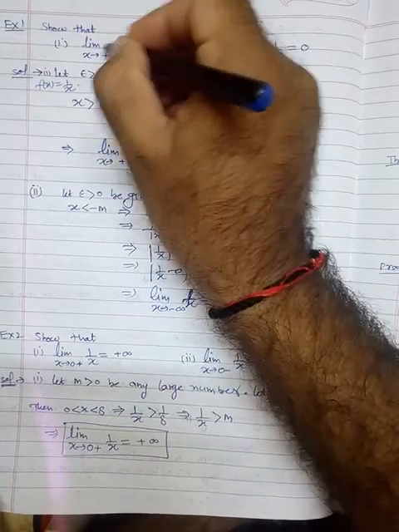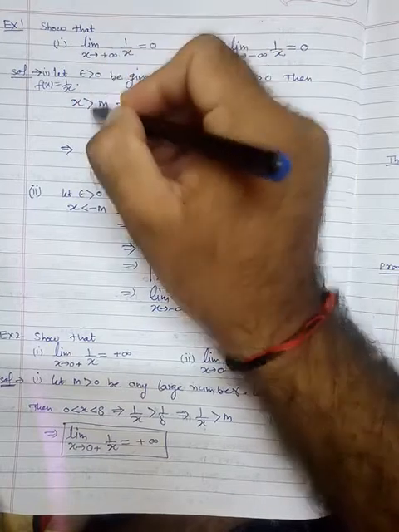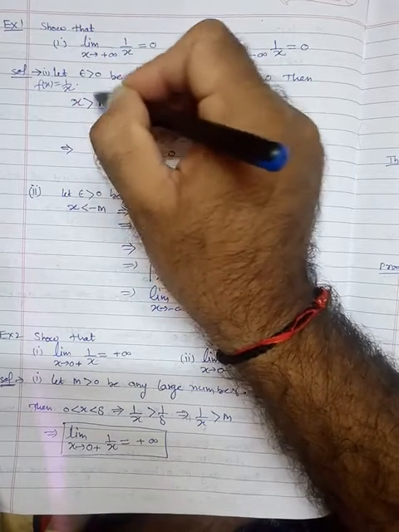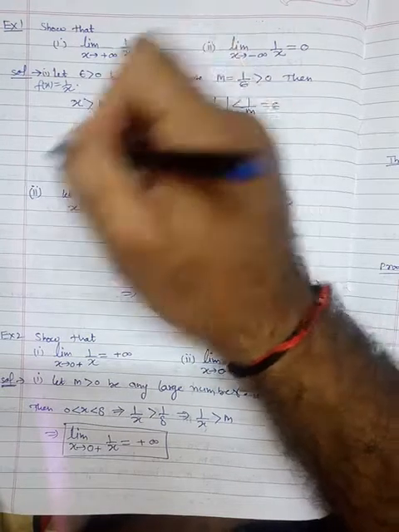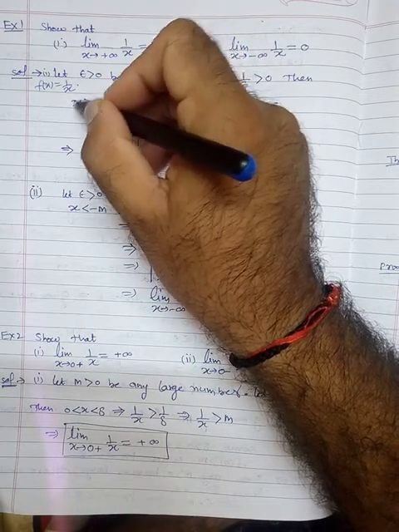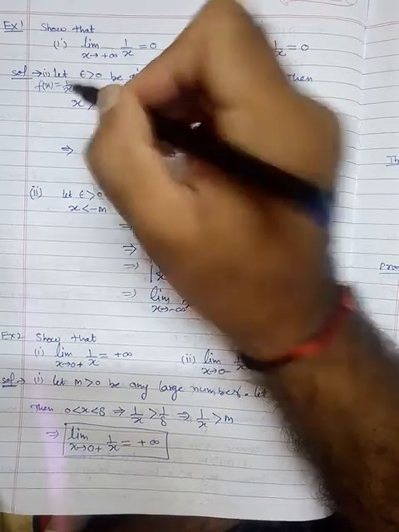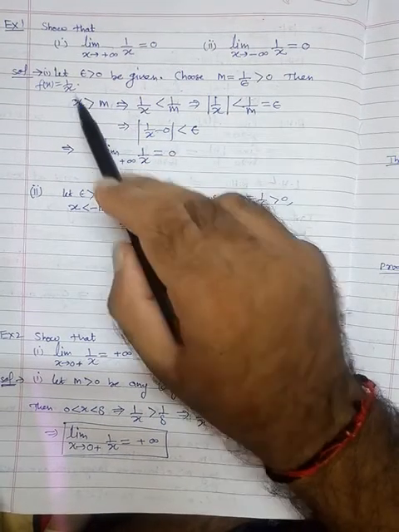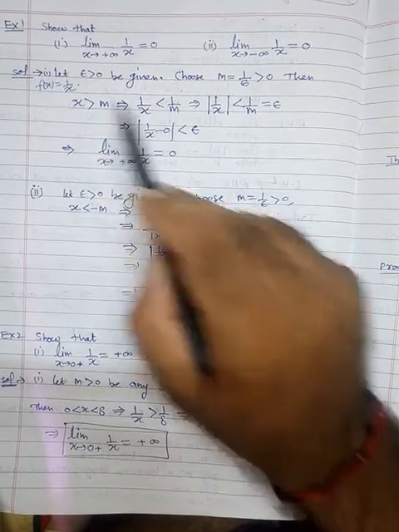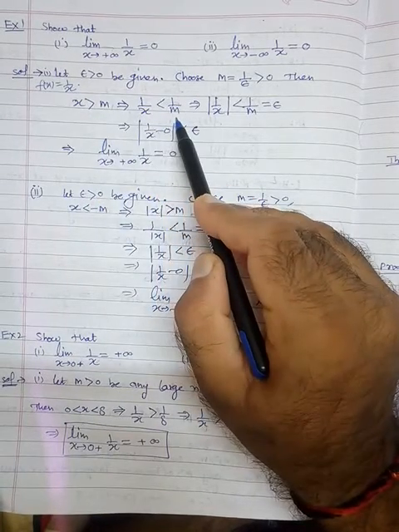So due to this part, x is greater than m according to the first definition which we have taken on the previous page. So x is greater than m. Fine. So now try to construct your function. The function is 1 by x, here is x, so just take the reciprocal. So 1 by x is less than 1 by m.